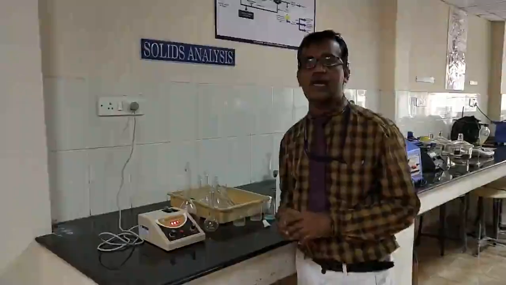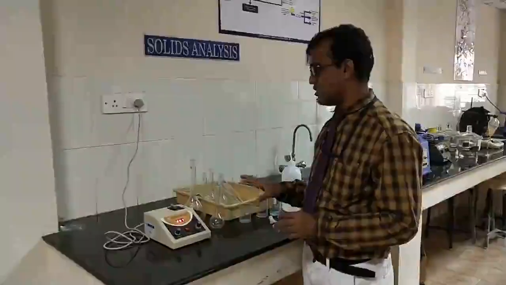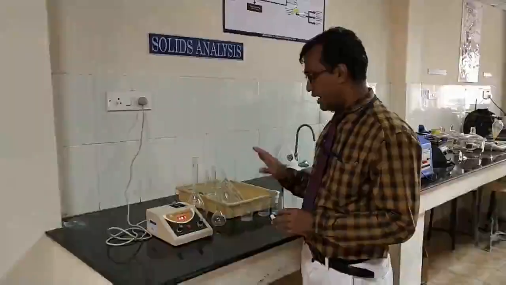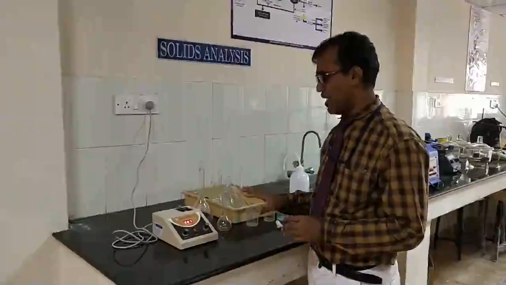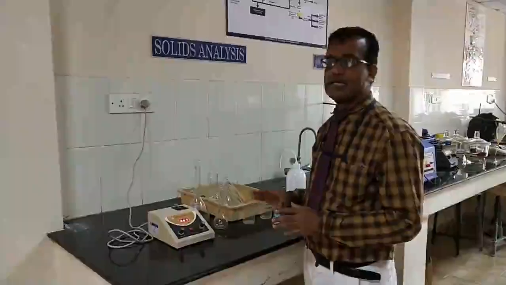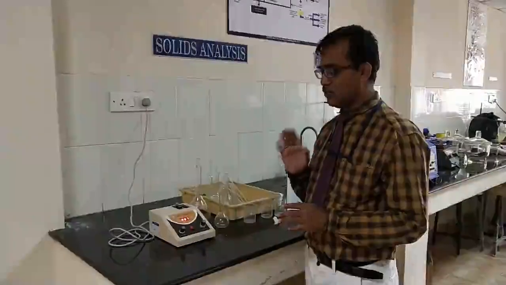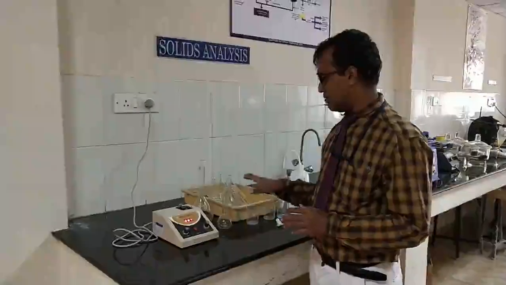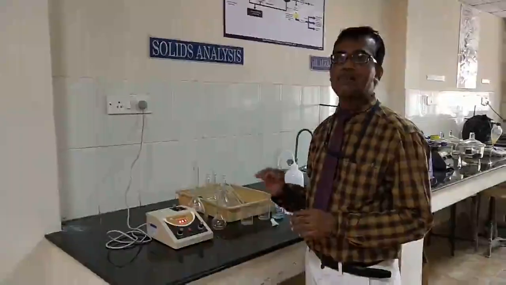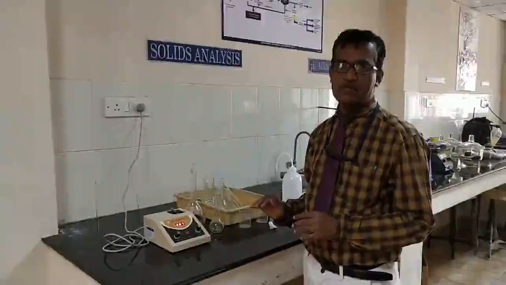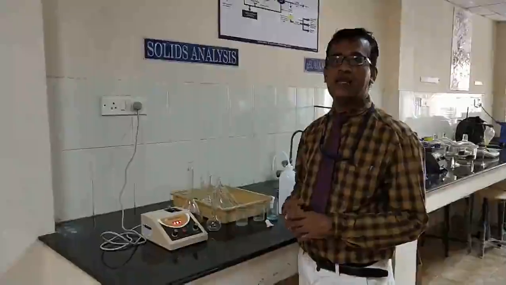In detail, the percentage of transmission of the unknown value and also the percentage transmission of the known values. Then you have to plot the known values against the required concentration in ppm, and by using that graph you can calculate the unknown values. So that will be easier.